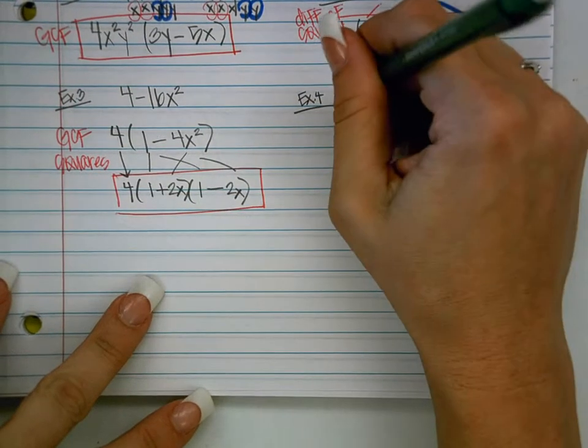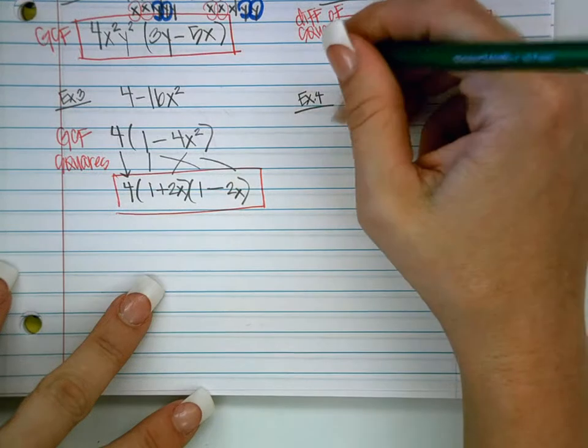Take a trip to Wilkie's room because she has the chart. I know she has the chart. I keep trying to find the chart and I can't find the chart.